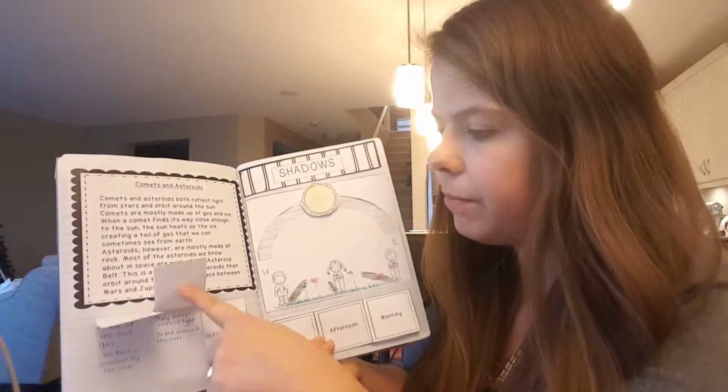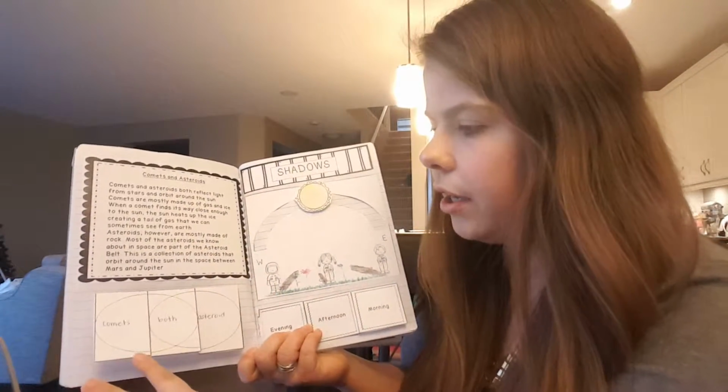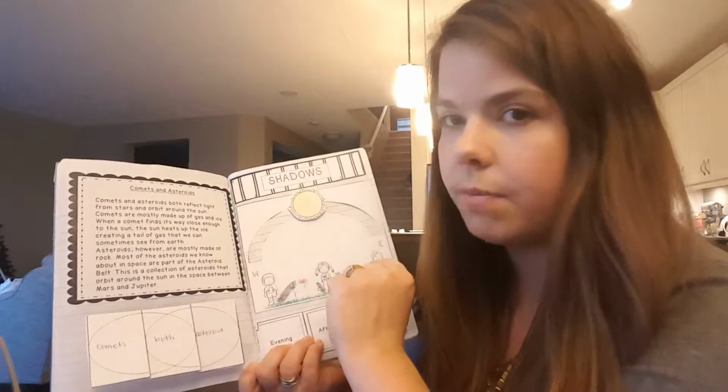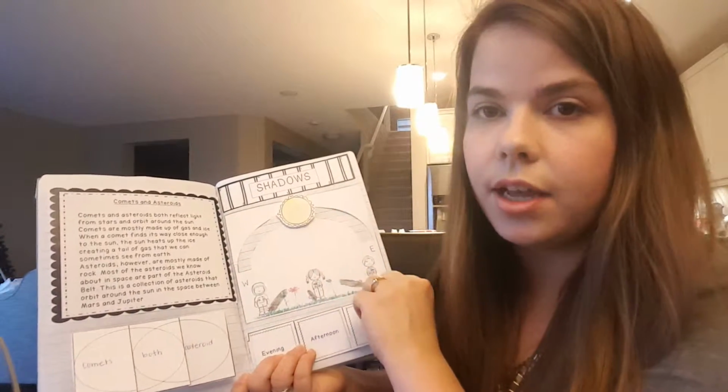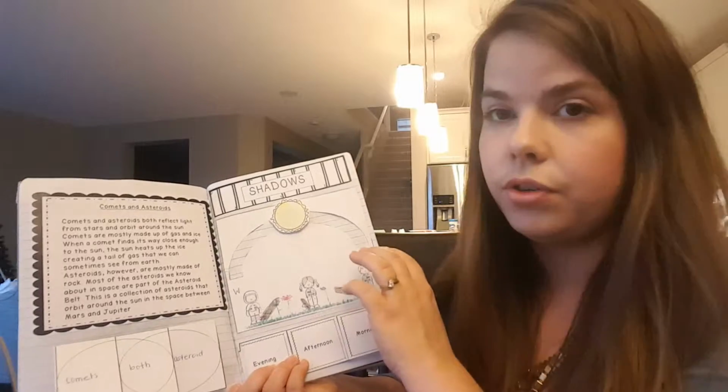Next here, we've got just a little information paragraph about comets and asteroids that I wrote up, and then a flip chart Venn diagram to compare these objects. And again, there's videos that you can go to show your students as well.